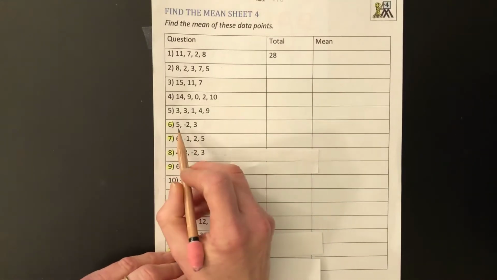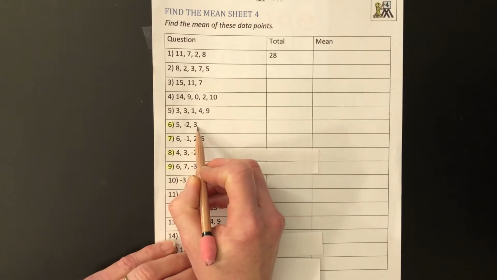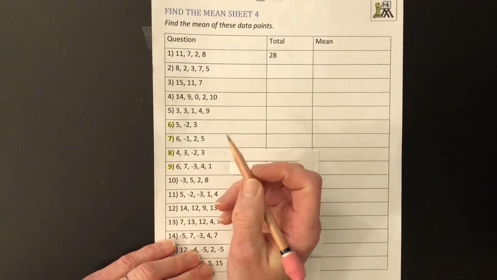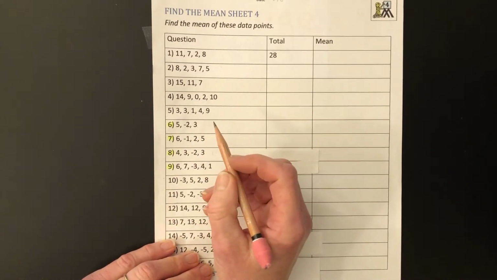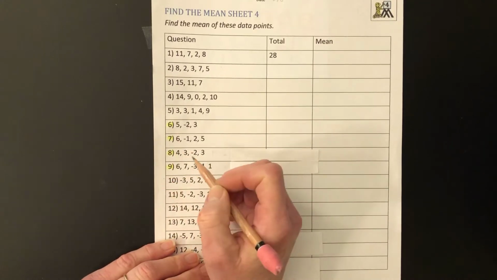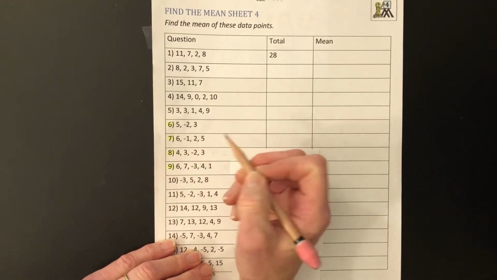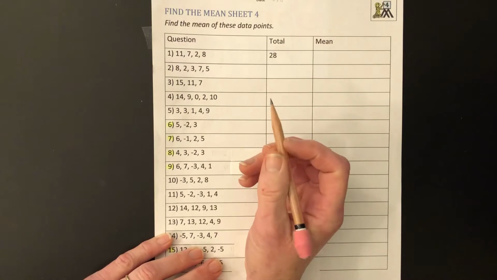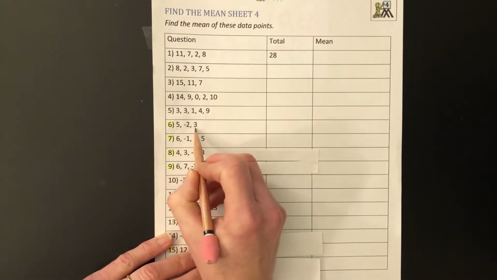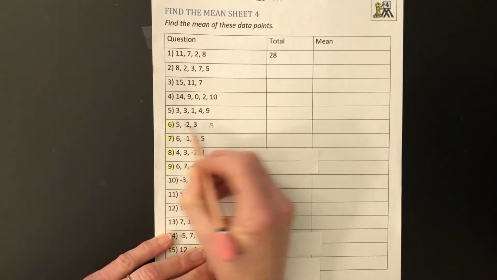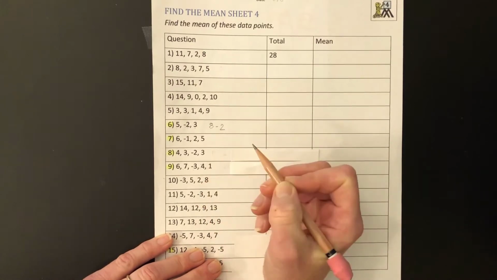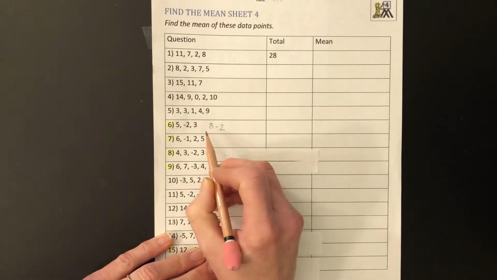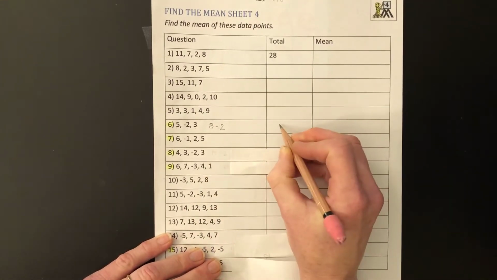Number 6, 5, -2, and 3. I really like to add up all the positives and then put all the negatives together. And I'm going to do that on all of these. It's just easier for me to do it that way. 5 plus 3 is 8, minus 2. A lot of these only have one negative, so it's even easier. 8 minus 2 is 6.